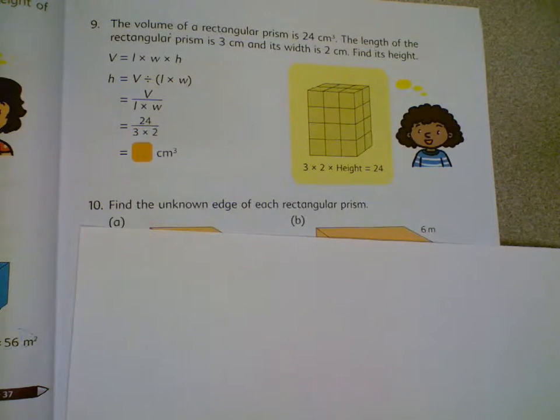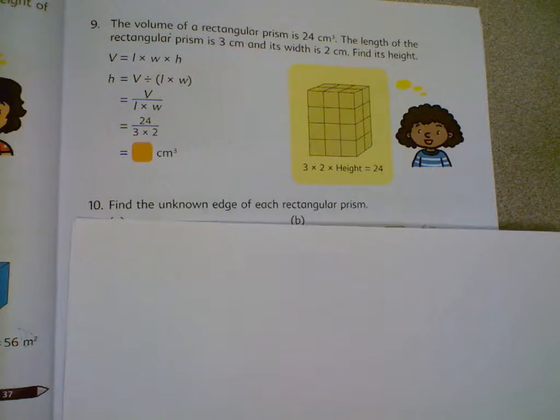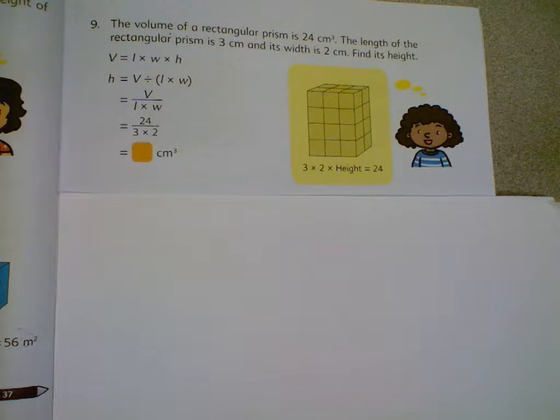Okay, this is volume part 2. So we know that volume equals length times width times height. And using that formula, we can then in turn find the height, the length, or the width if we have volume and the other two variables.